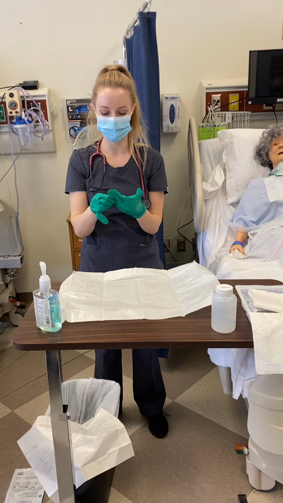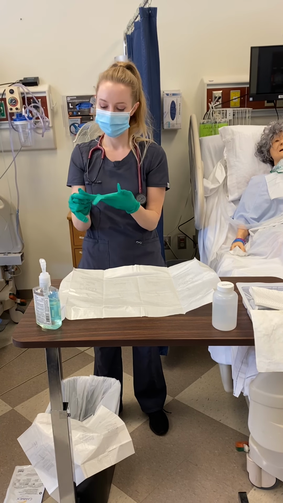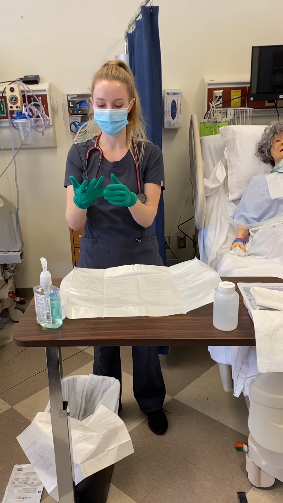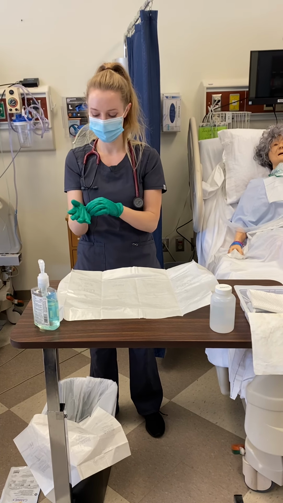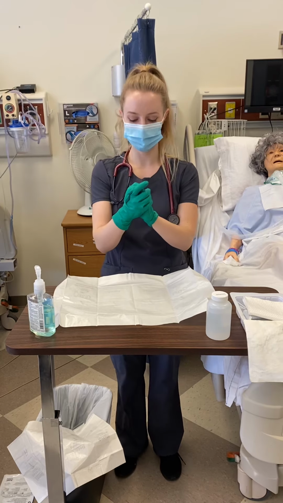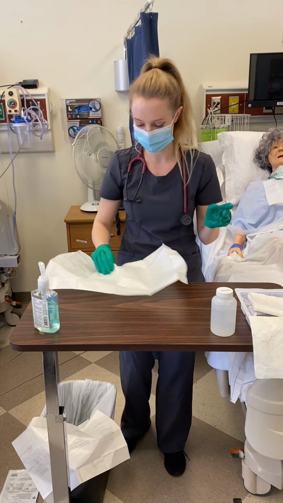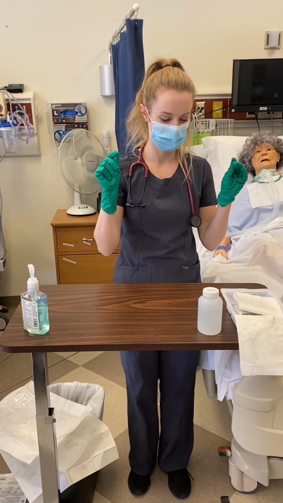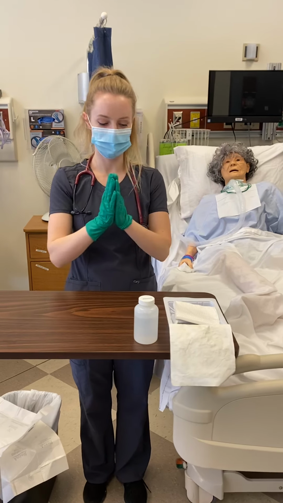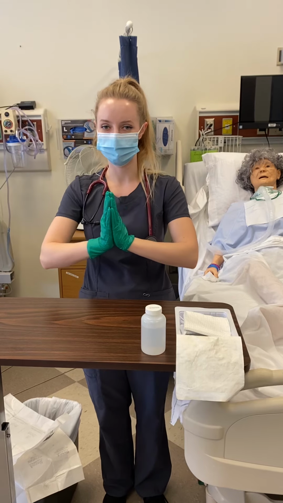And my thumb did touch my glove there a little bit, and that does break sterility. For the sake of this video, I'm just going to keep going. So I would have broken sterility there, but for the sake of this video, we're just going to keep going. I should also not have let my hand drop below my waist as I threw that away.